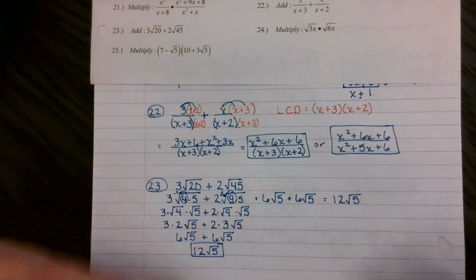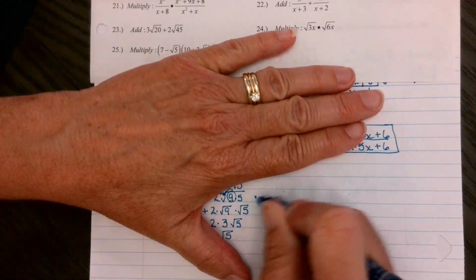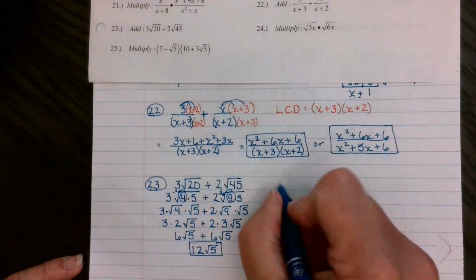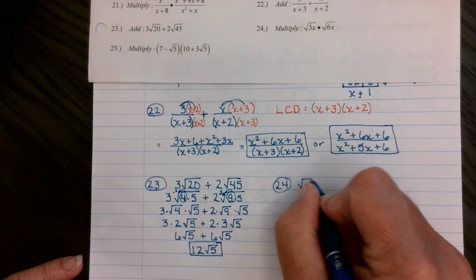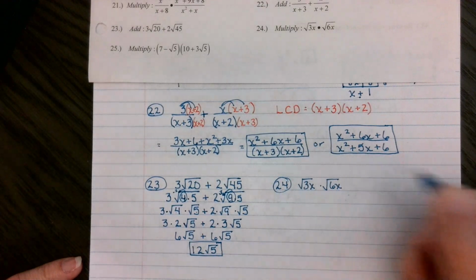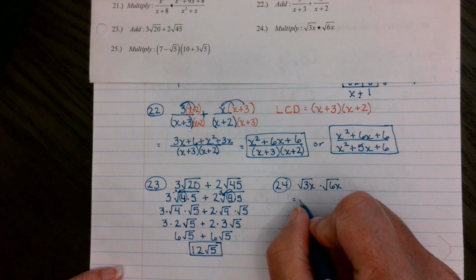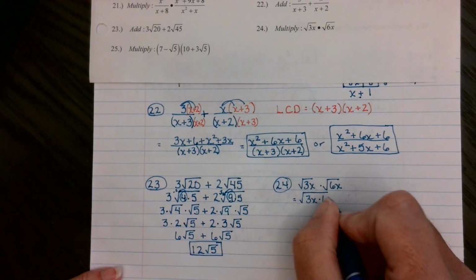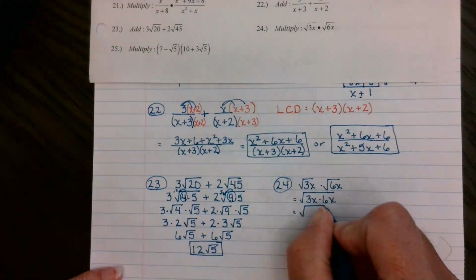Okay, 24. Just save some paper here. Okay, 24 says multiply, and you have the square root of 3x times the square root of 6x. One of your properties says you can take them separately, or you can put them together underneath one root. 3x times 6x under one root is going to give us 18x squared.